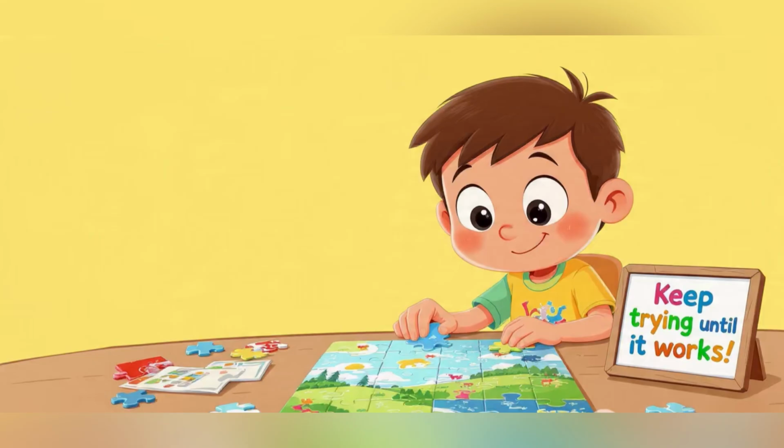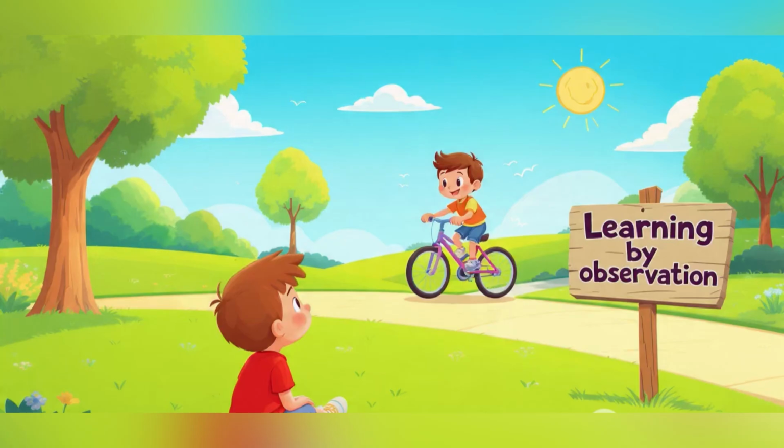Another visual shows a child trying to solve a puzzle. The child tries different pieces before finding the correct combination. The mistakes help the child understand which pieces do not fit. Trial and error learning shows that individuals learn by experimenting and gradually discovering the correct solution.